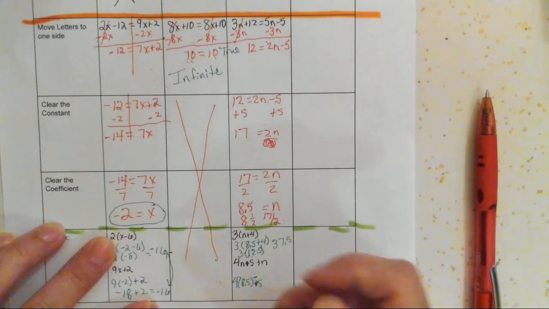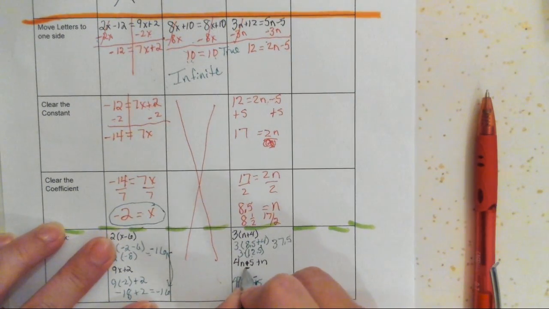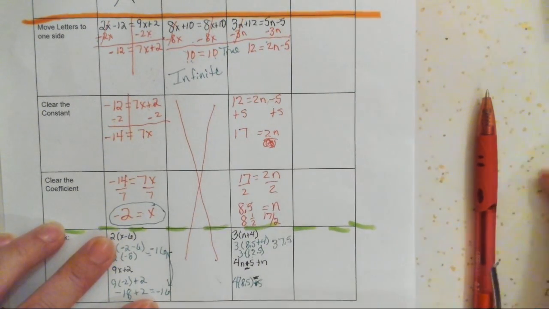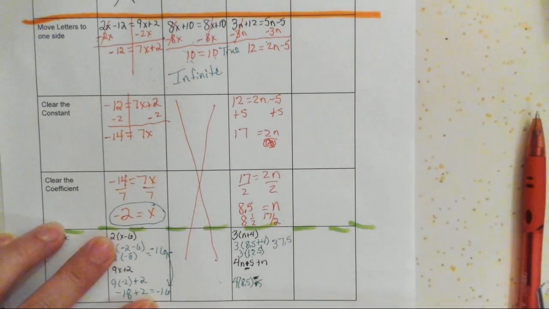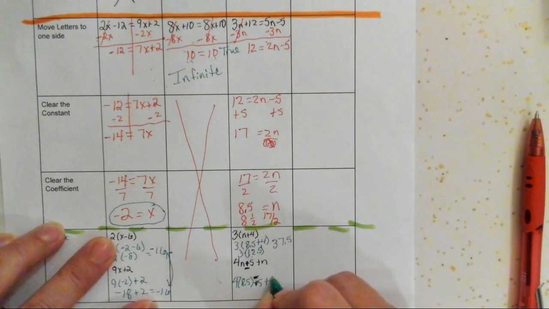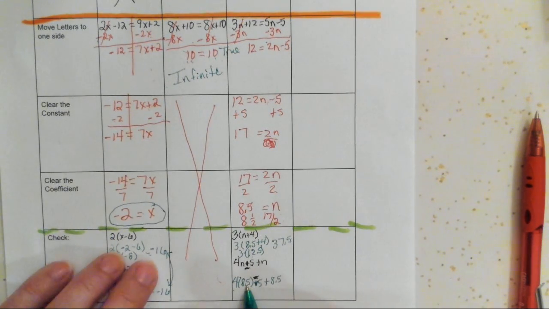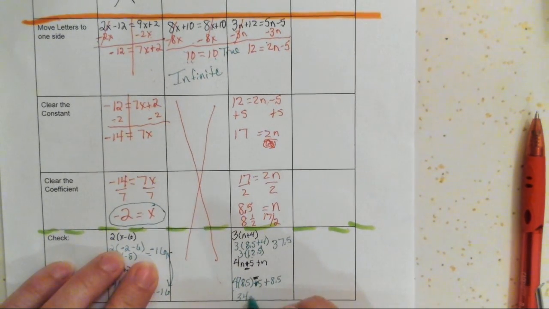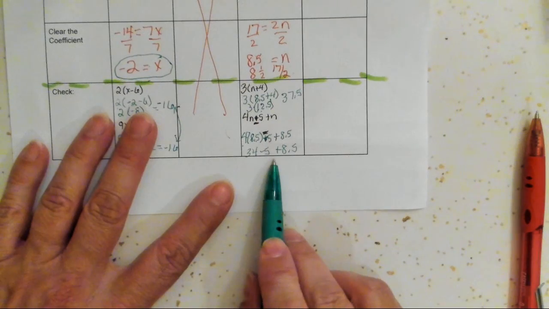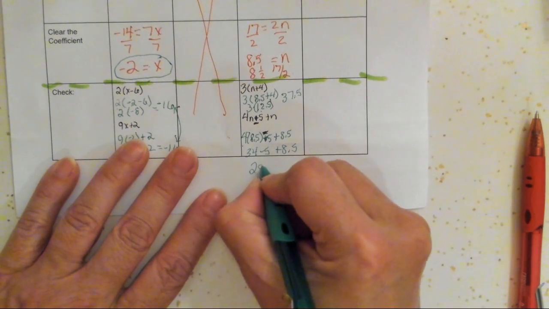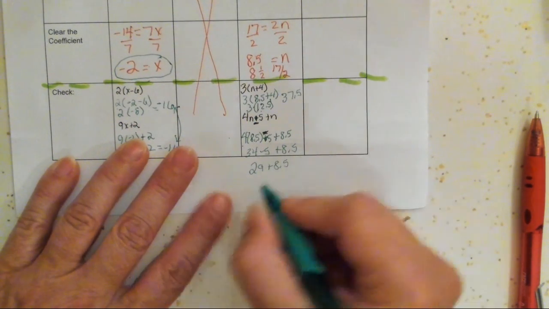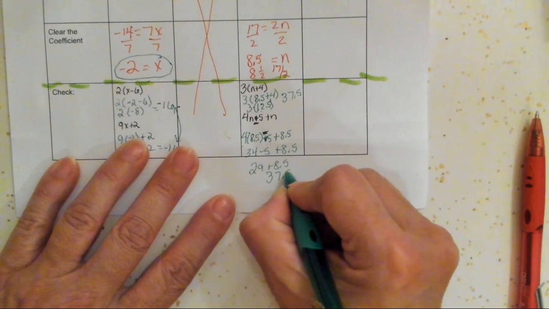That would have caused me to think I have the wrong answer here. So that was a minus 5 in the original problem. And then I have another n in there, so I have to put in another 8.5. 4 times 8.5 is 34. Then 34 minus 5 is 29, and 29 plus 8.5 is 37.5.